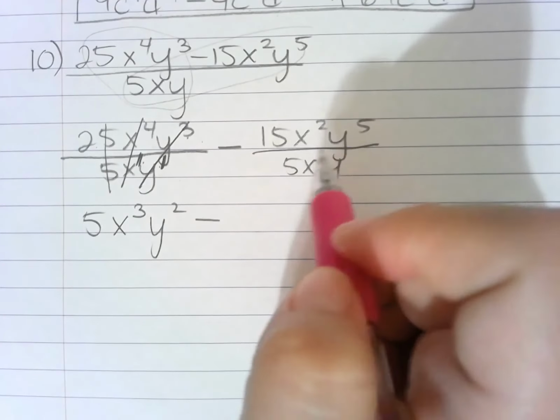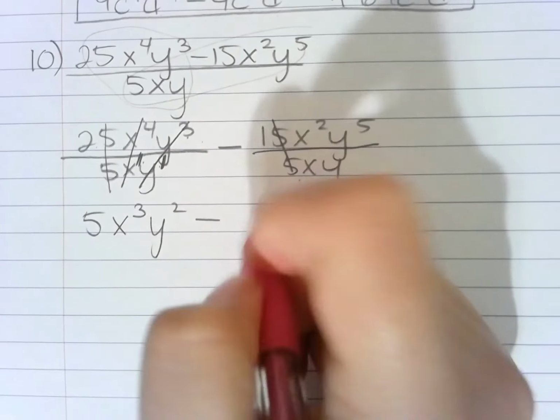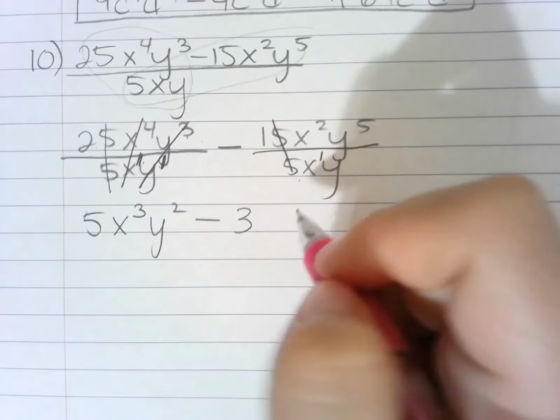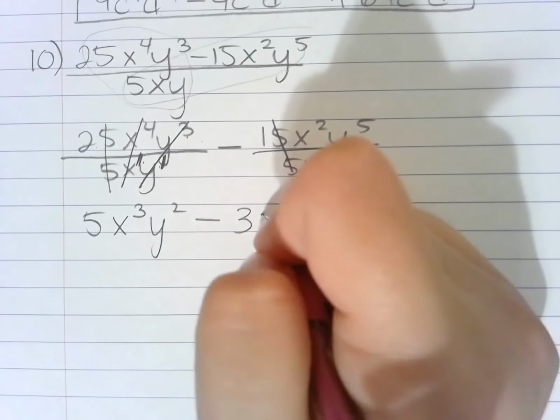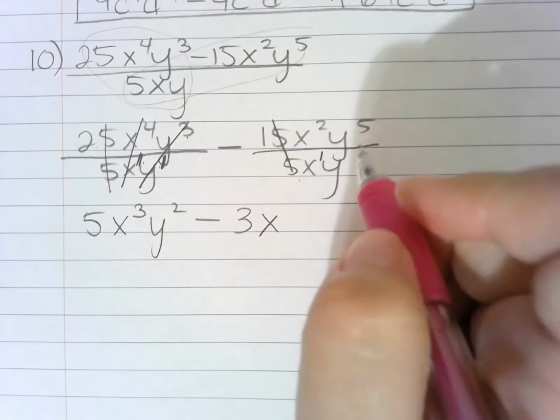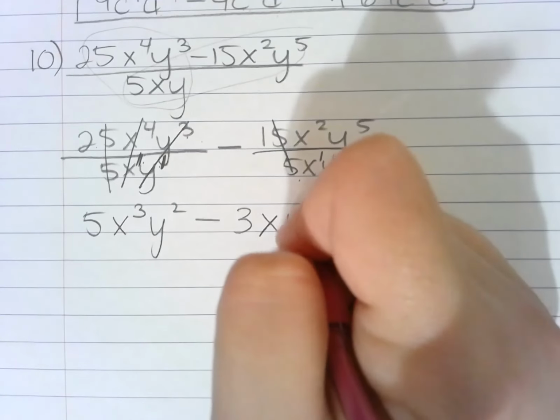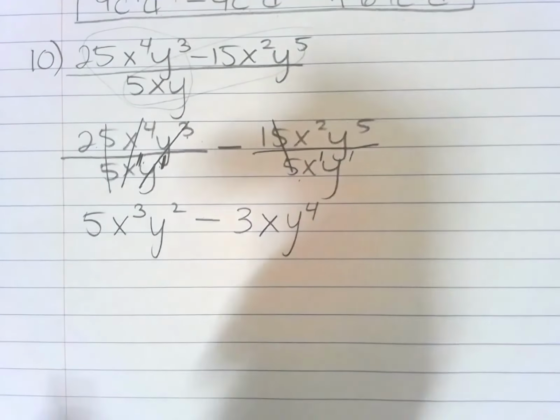Now we can look at the second term. So 15 over 5, that's 3. X squared over 1, that's 2 minus 1, so just plain old x. And then y to the fifth over y to the first power, and that is y to the fourth power.